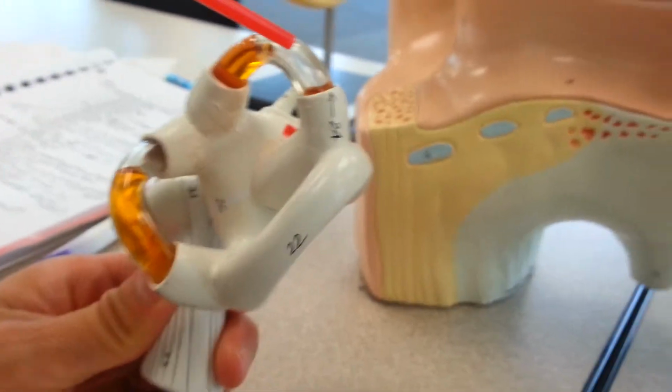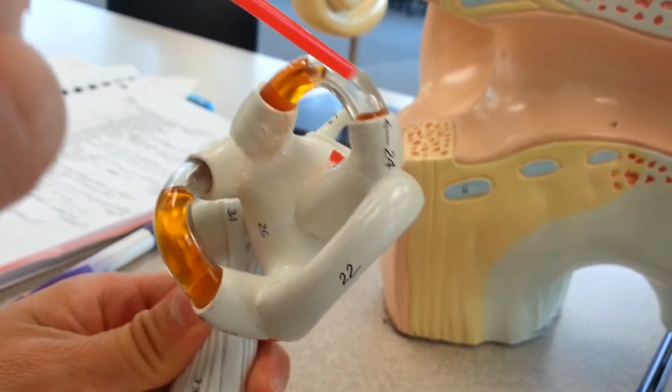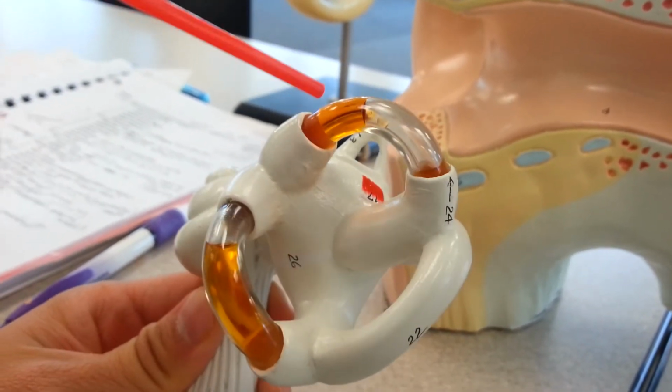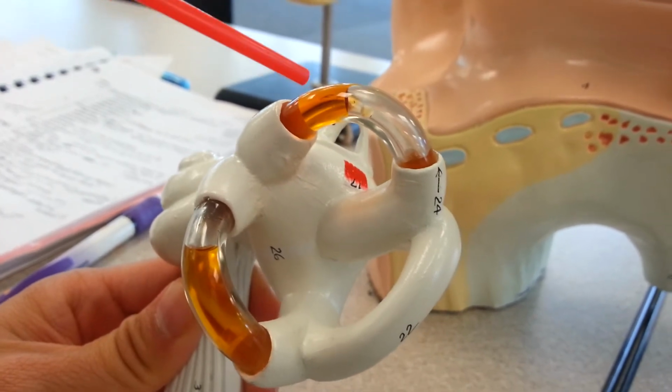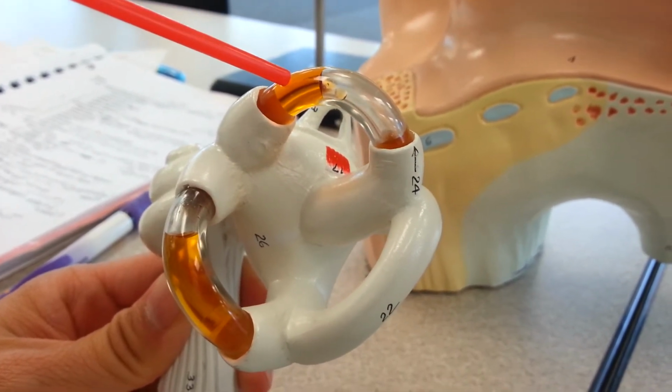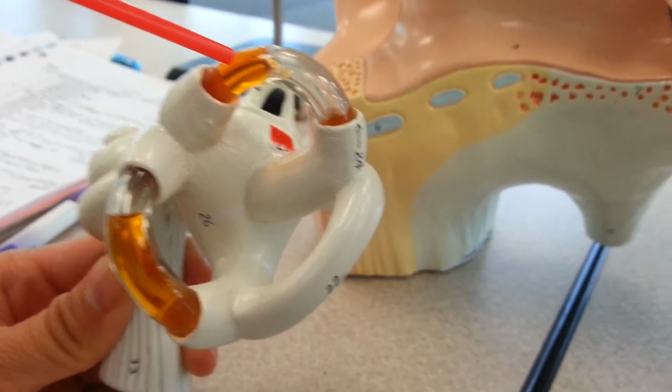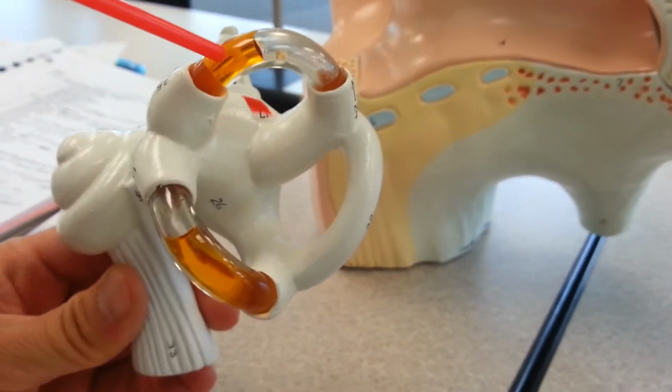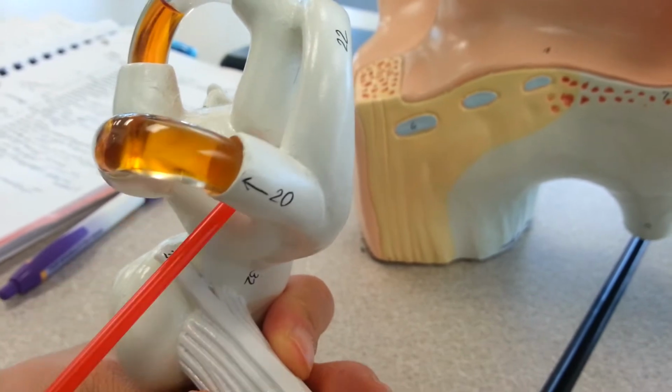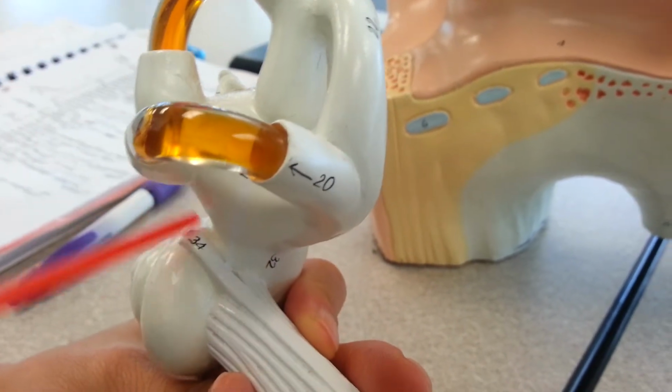And then this is the membranous labyrinth, which is the clear layer. And the fluid inside would be your endolymph, and the structure that holds the labyrinths, so all of this area right here, that would be your vestibular complex, all of that.